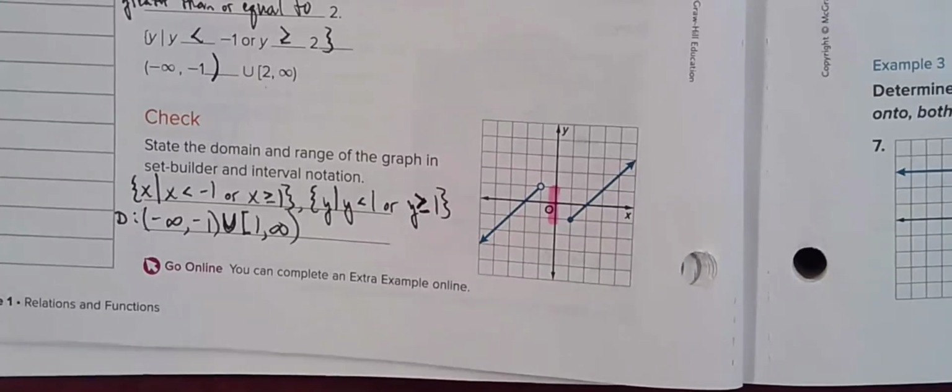Because if there was a gap, this one would go to about here. Then there would be a gap in the range, but there's actually an overlap. Right? This from here to here overlaps from here to here in terms of the range. -infinity to +1 overlaps with -1 to +infinity.